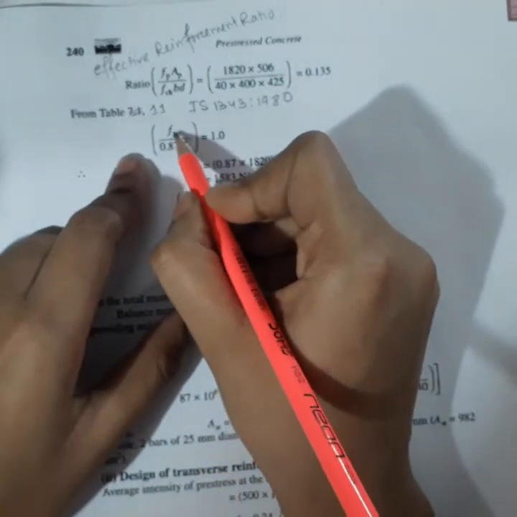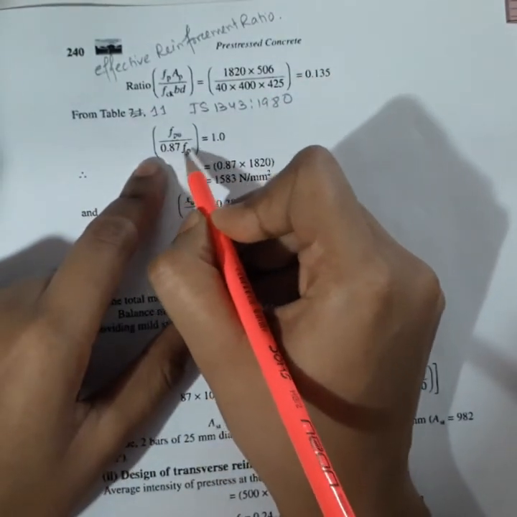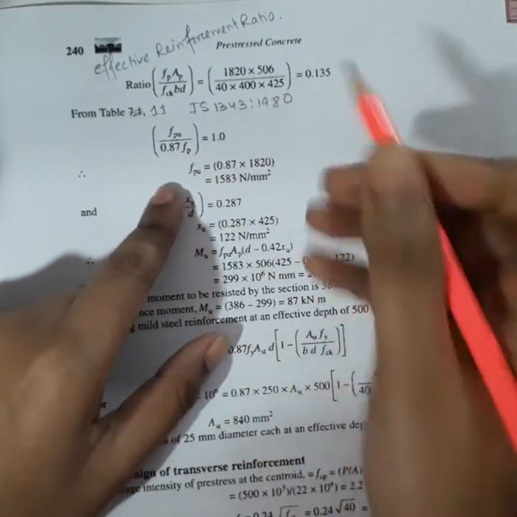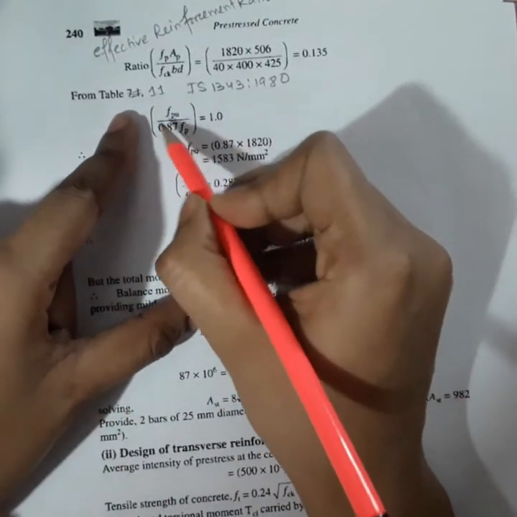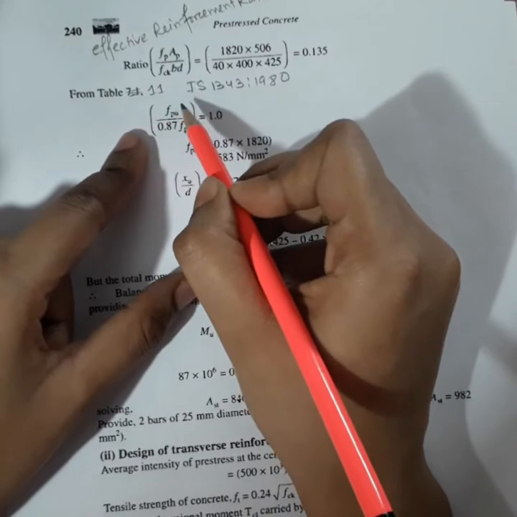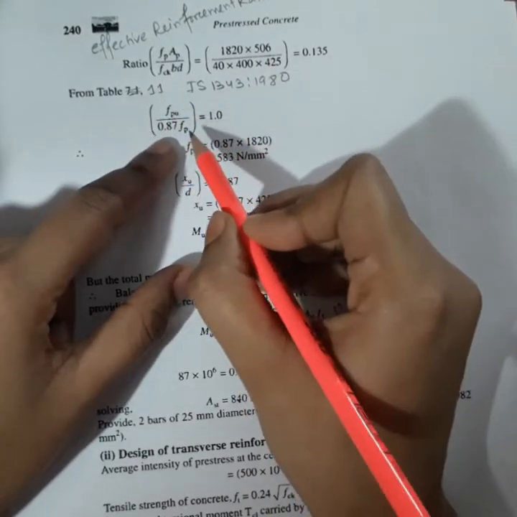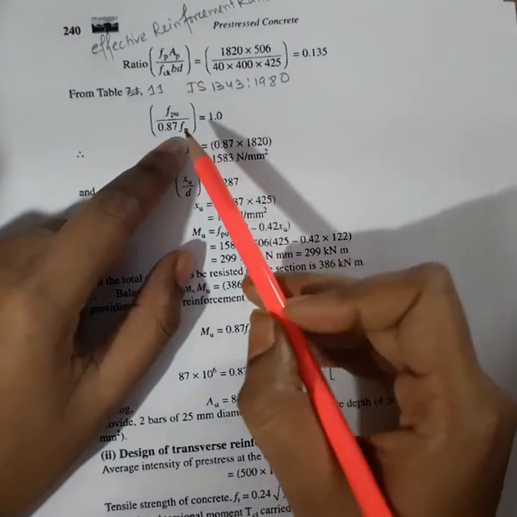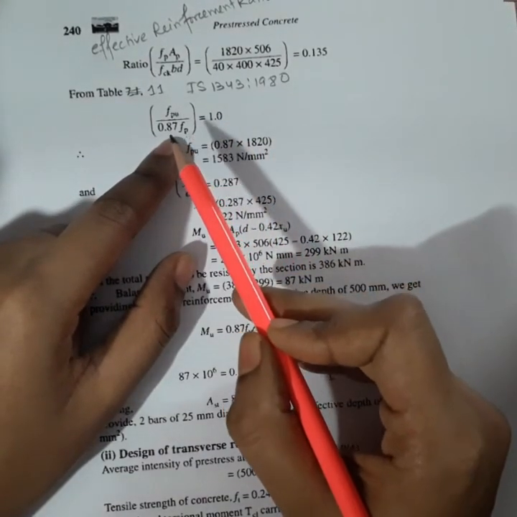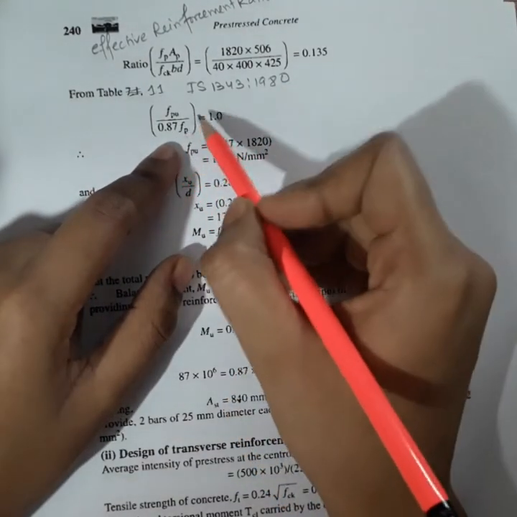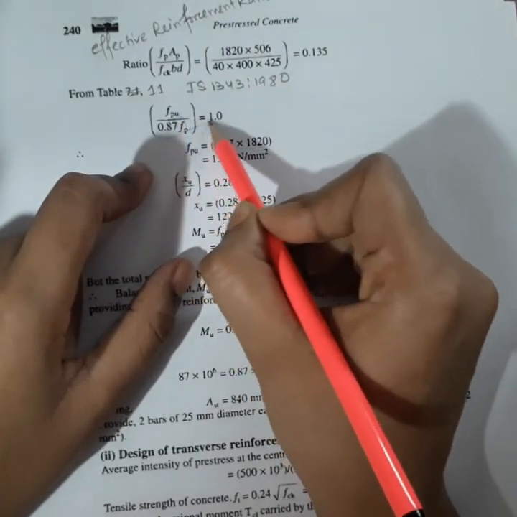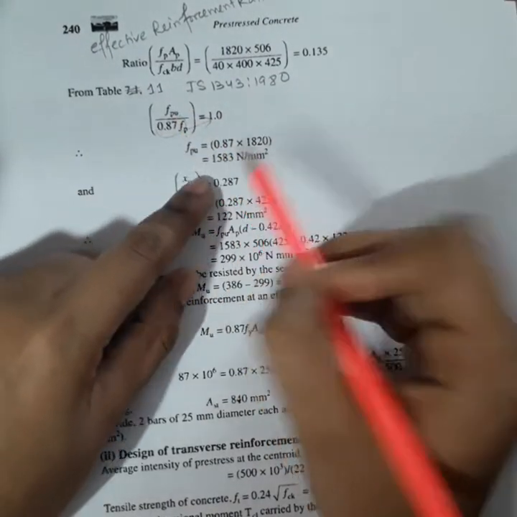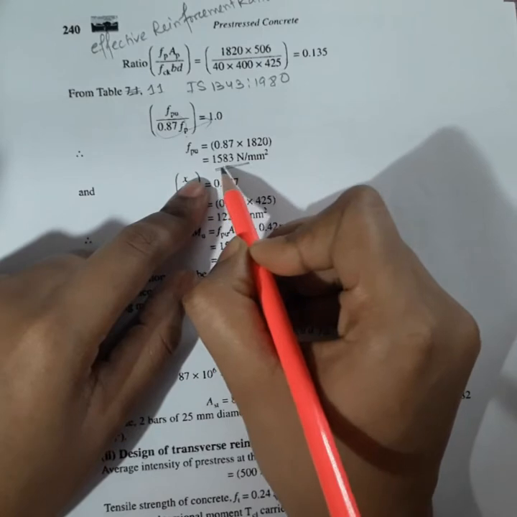We will get FPU divided by 0.87 FP to be 1, where we have to calculate the FPU. We know FP, which is the ultimate tensile strength of strands. So multiplying this factor with this, we will get FPU.